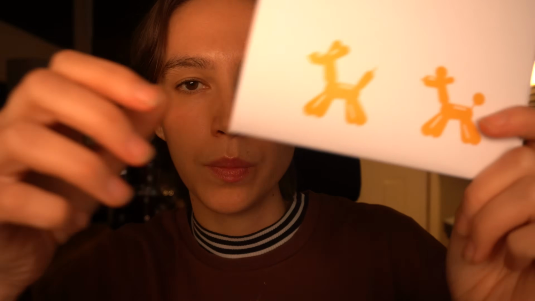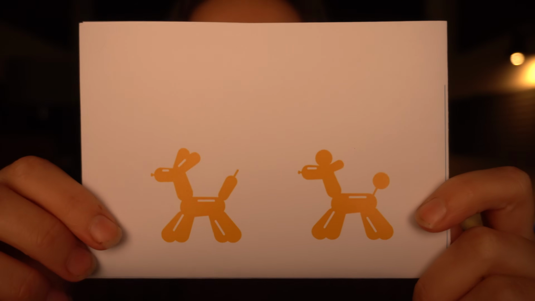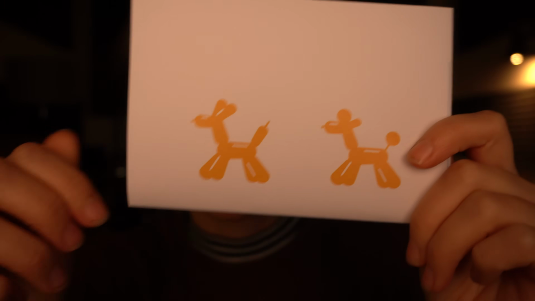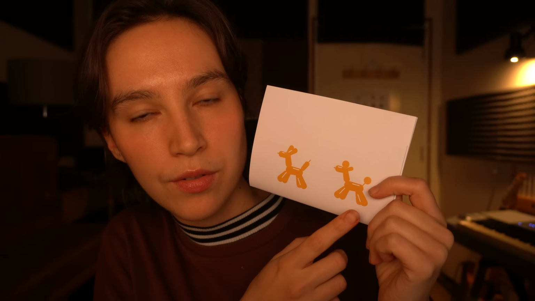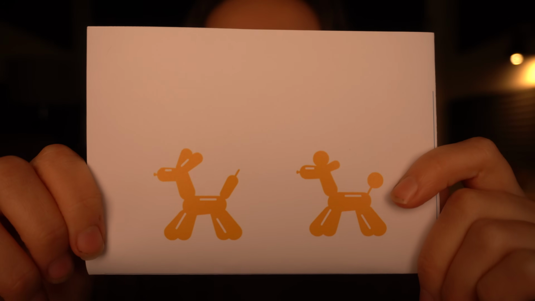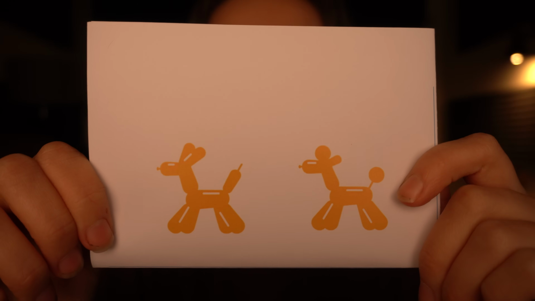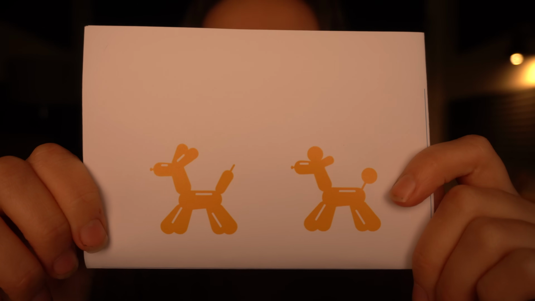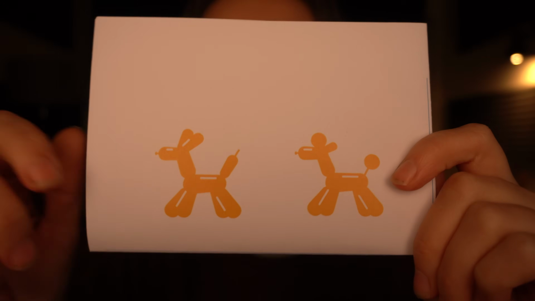Okay, we have a few more. So, looking at these 2 pictures, what can you see in these 2 pictures? And can you tell me all of the differences you can see between the picture on the left and the right? How many differences can you see? Okay. Good.